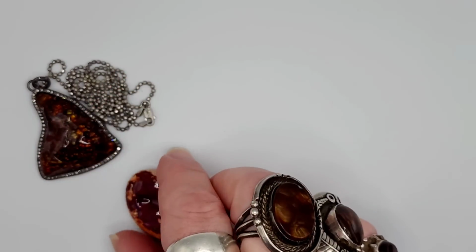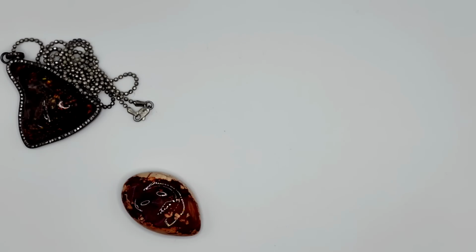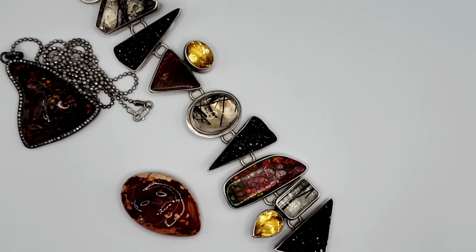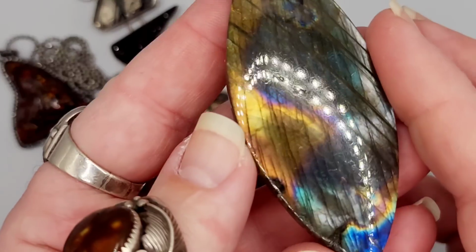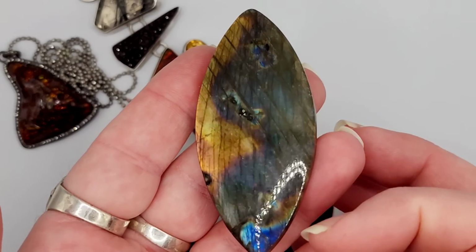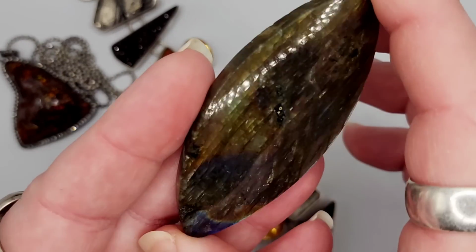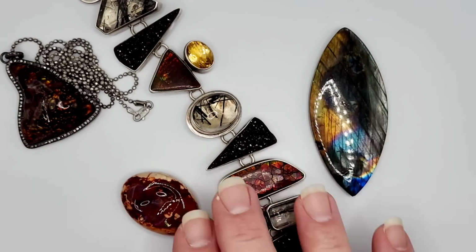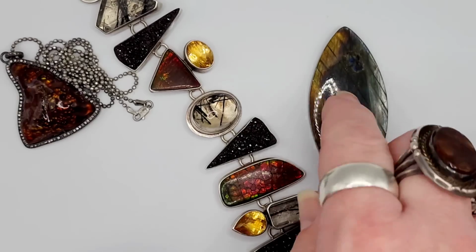So this is an opal, and this is AMMOLITE. In this panel right here is AMMOLITE, and then this one, labradorite / spectrolite, and this is the largest I've seen. It's 197 carats. I don't like being beat. So jewelry's not a competition, but I wanted to invest in a good one.